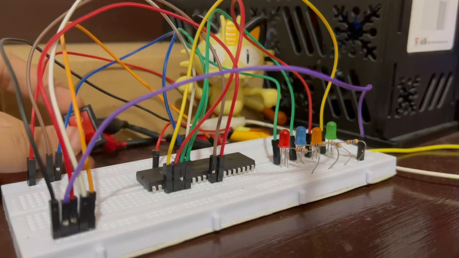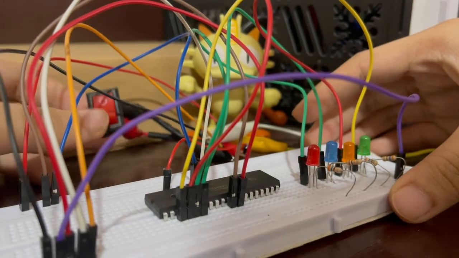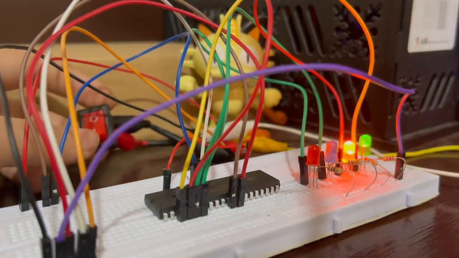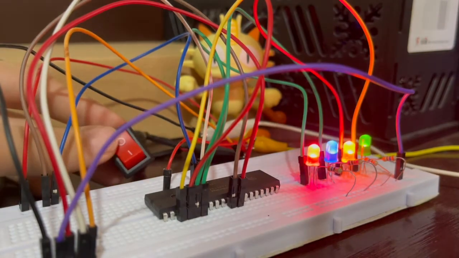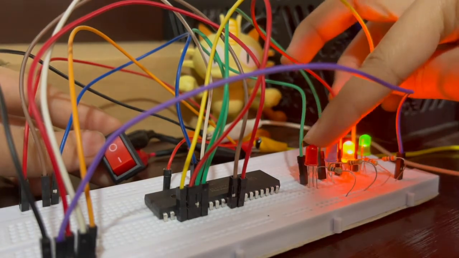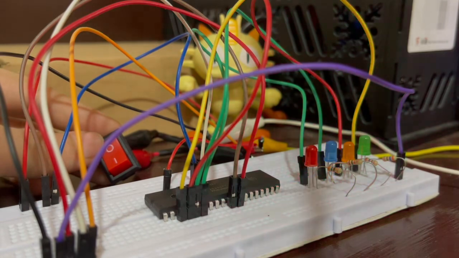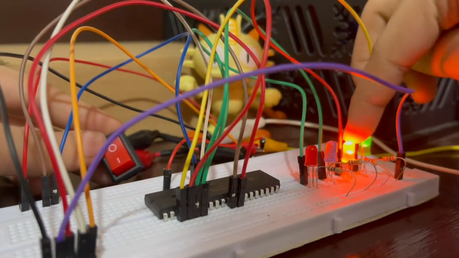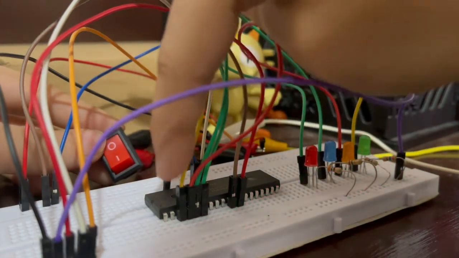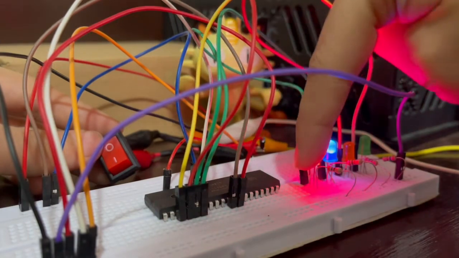So if you are to check for the output of the last code that I coded, we're to turn on the power supply, and if the switch is 0, these two LEDs are off, and this one will turn on in an interval of 1 second, and this one for 2 seconds, because these two are connected in RA1, RA2, and these two RA3, RA4.